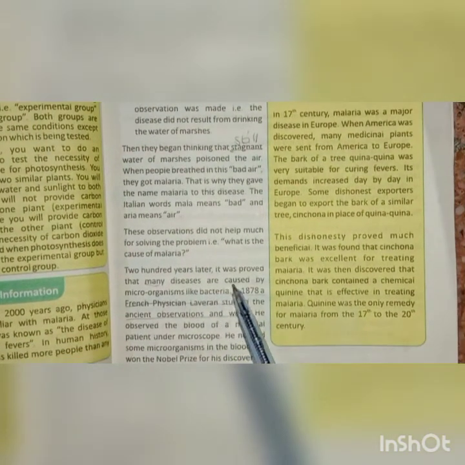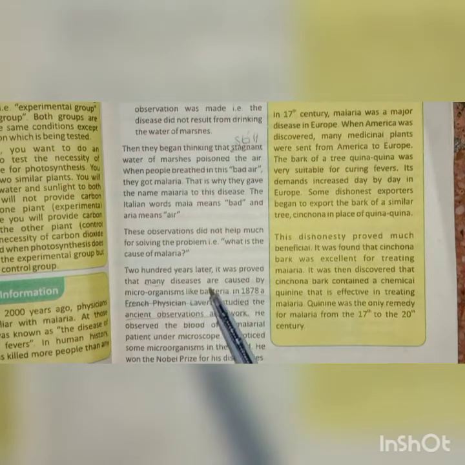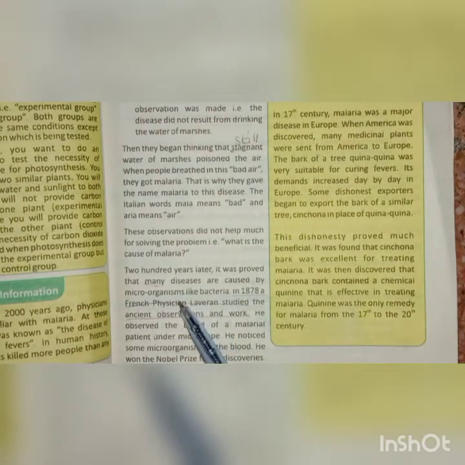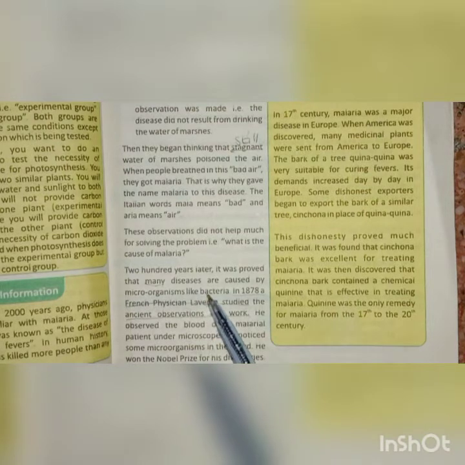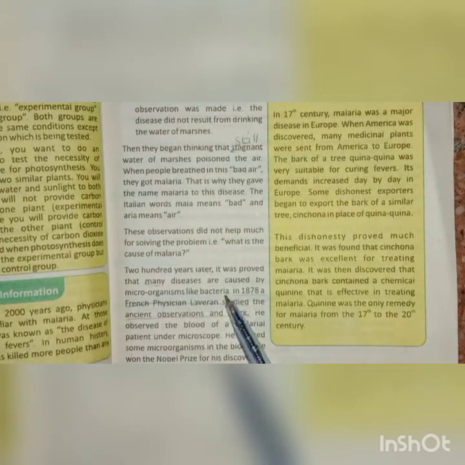200 years later, it was proved that many diseases are caused by microorganisms. Microorganisms are those organisms which cannot be seen by the naked eye, which can only be seen through a microscope, like virus, bacteria, fungi. For example, pneumonia is caused by bacteria, typhoid is caused by bacteria, cholera is caused by bacteria.